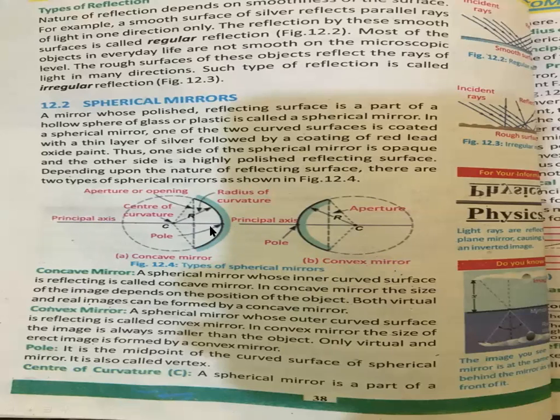The straight line passing through the mirror is called the principal axis. C is called the center of curvature. The center of curvature is noted with capital C.